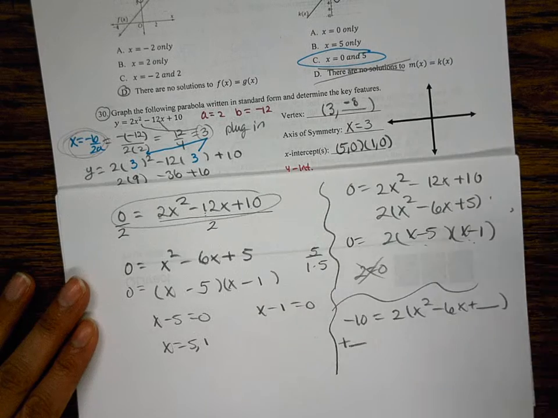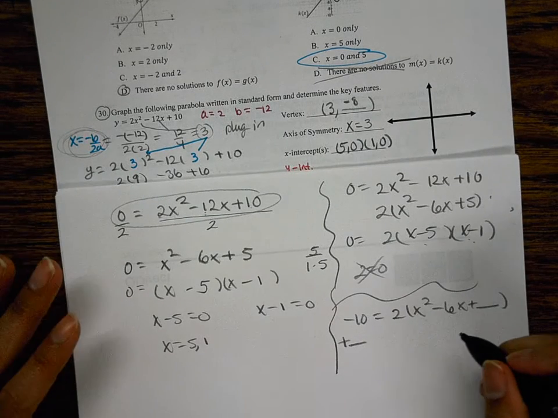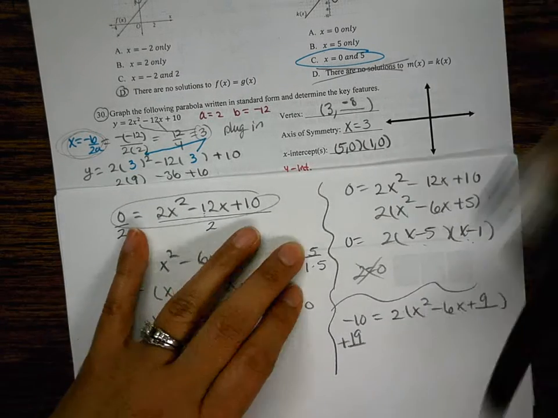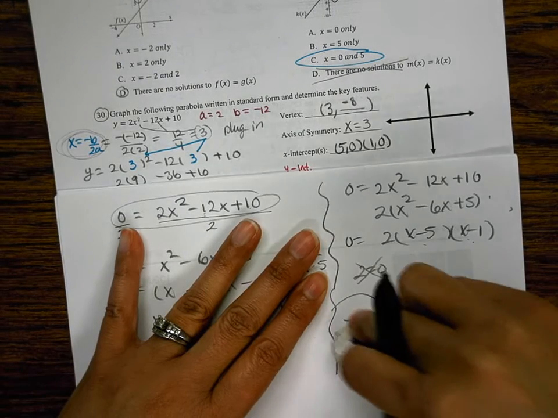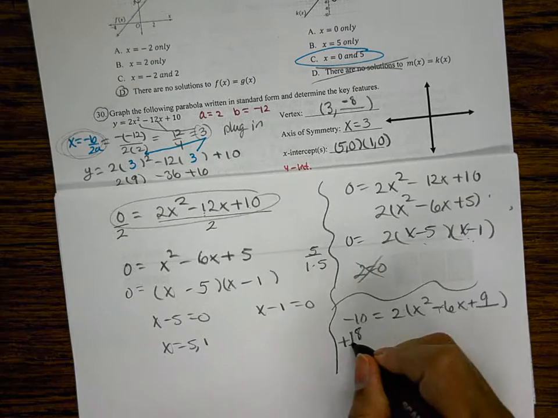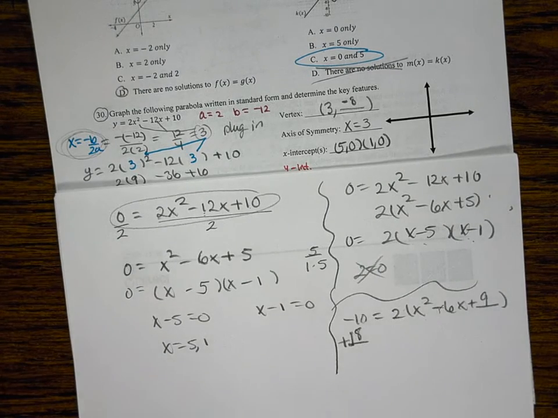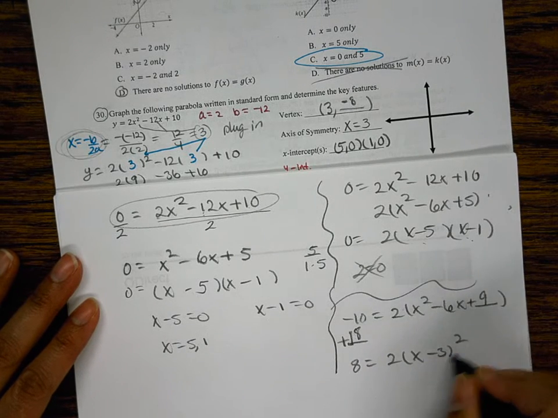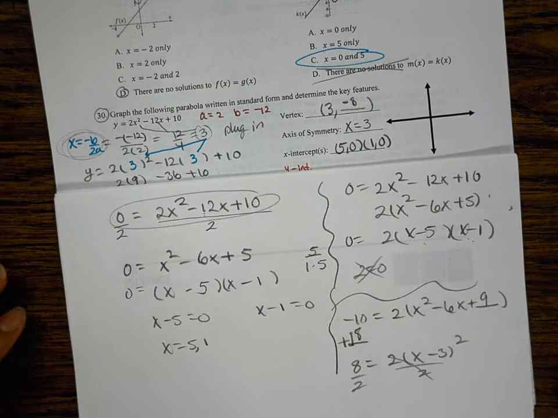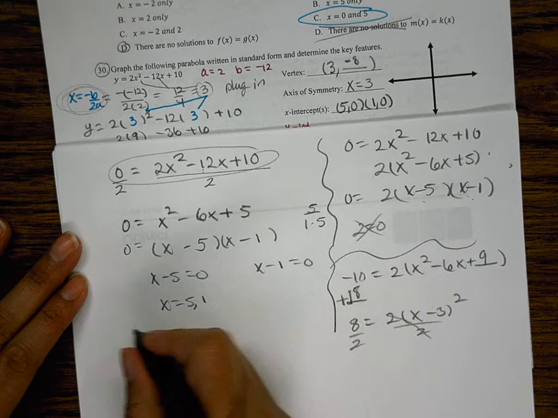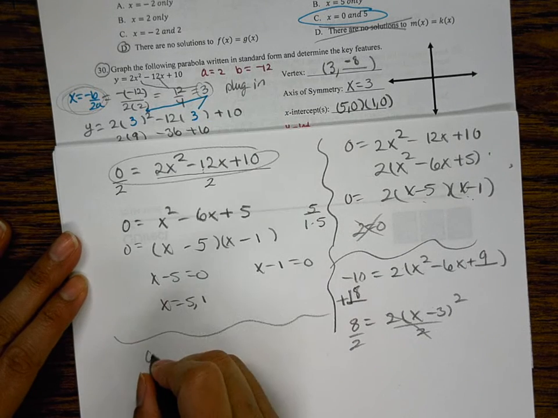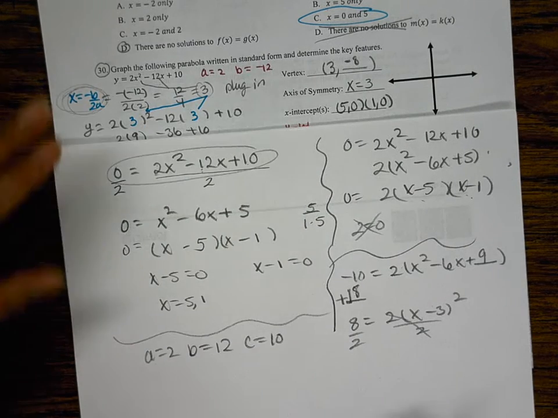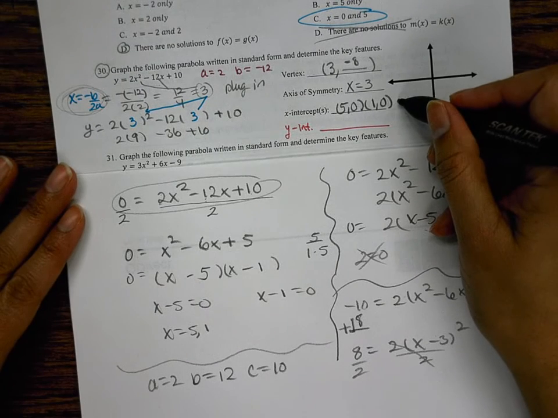If you would rather have done that, negative 6 cut in half is negative 3. Negative 3 squared is 9. 2 times 9 is 18. And then worked it out from there. Your choice. This would be 8 x minus 3 squared, divide the 2, square root both sides, and so on. Your choice. Now, in all of this, if you had wanted to, you could have used the original, where A is 2, B is negative 12, C is 10, and done the quadratic formula. In the end, regardless of which method you choose, you would have ended up with this as your answer.